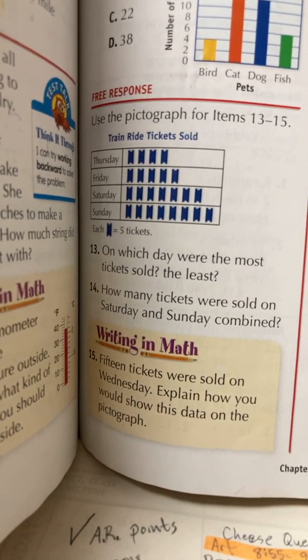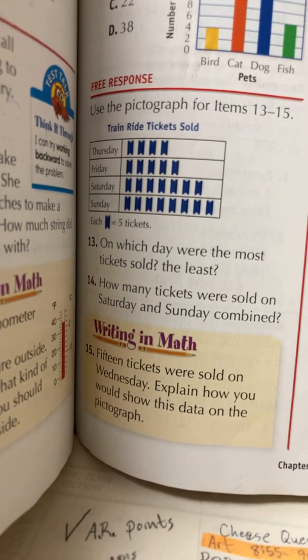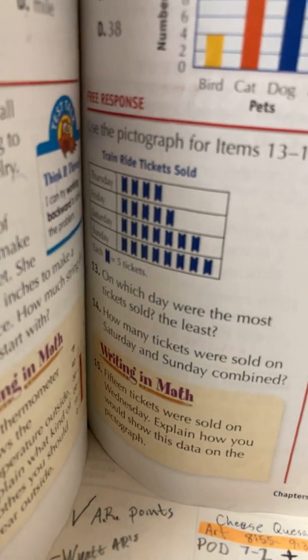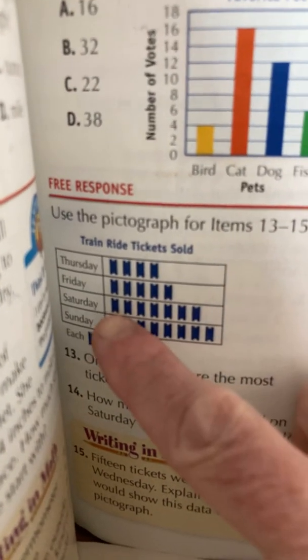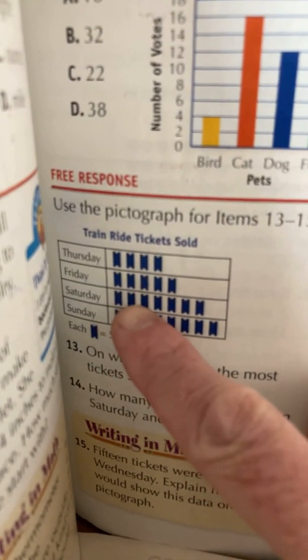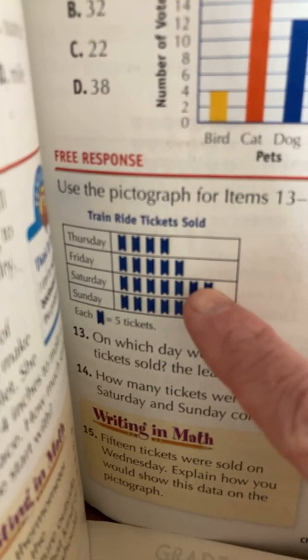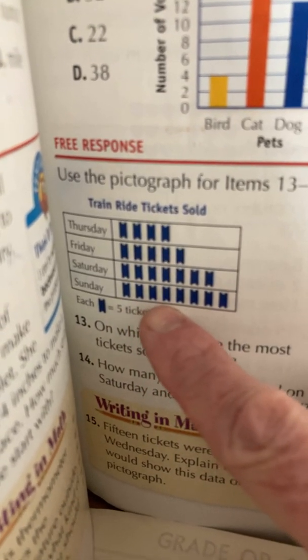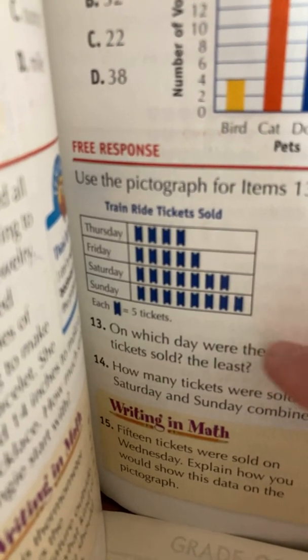Number 14. How many tickets were sold on Saturday and Sunday combined? Okay, so let's remember to count by 5s because that's what the key tells us. Okay, so if we're counting by 5s, let's take a look. We have to make sure we count by 5. So Saturday and Sunday combined. 5, 10, 15, 20, 25, 30, 35. We can keep going. 40, 45, 50, 55, 60, 65, 70, 75.